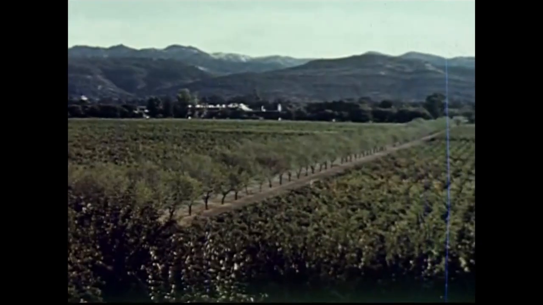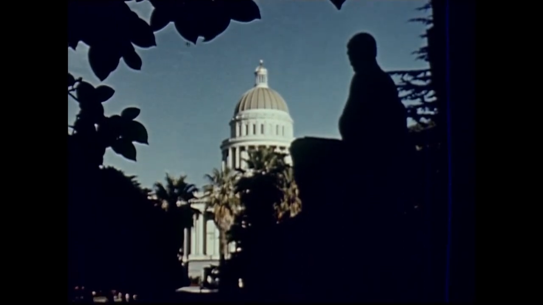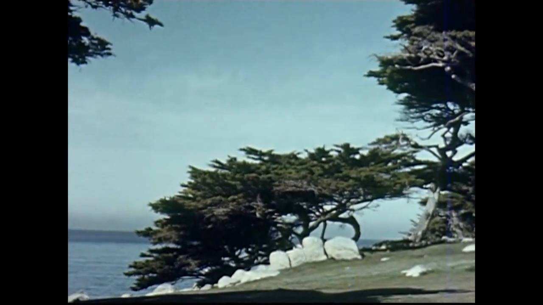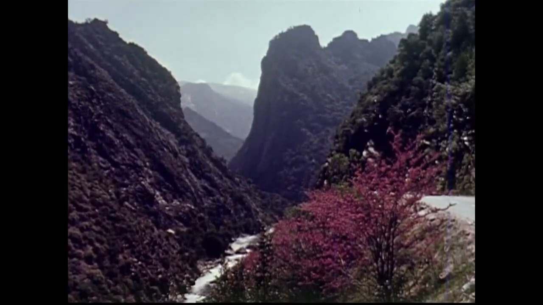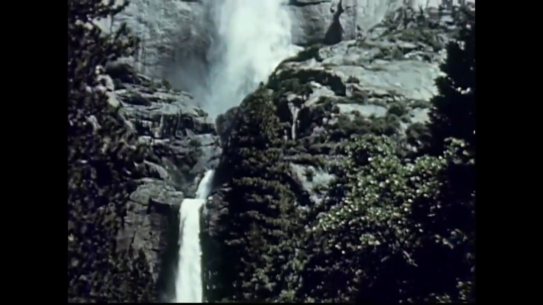California, America's breadbasket, crown jewel of an empire, a land of industry, progress, a peaceful place. But here lurks a noisy threat. The lifeblood of our state, its mighty rivers, can turn against it in an instant.